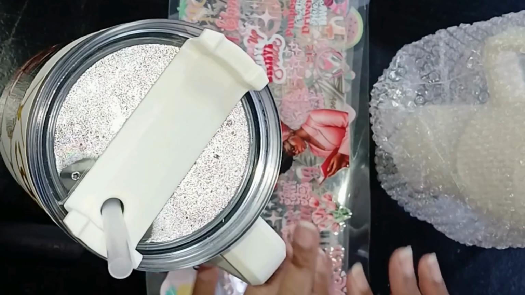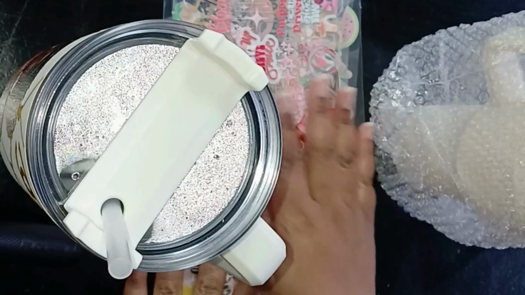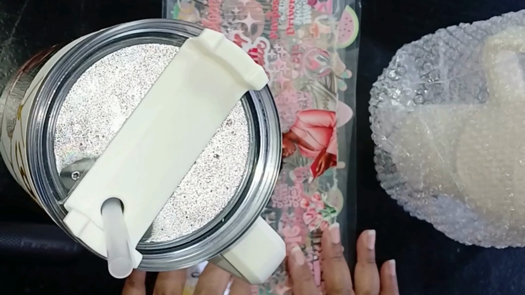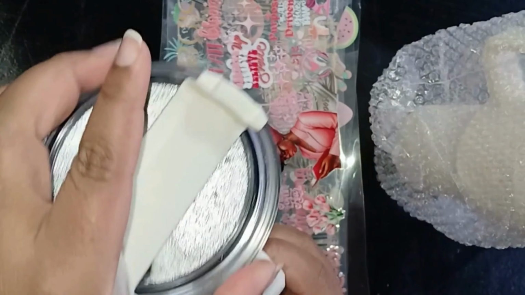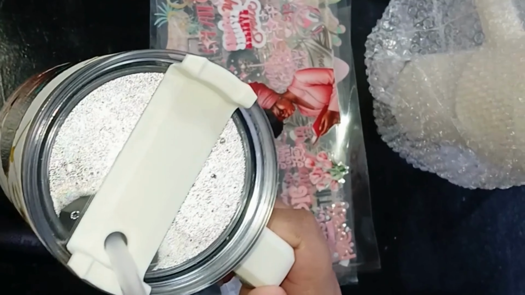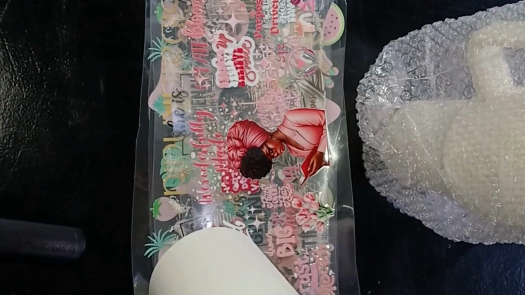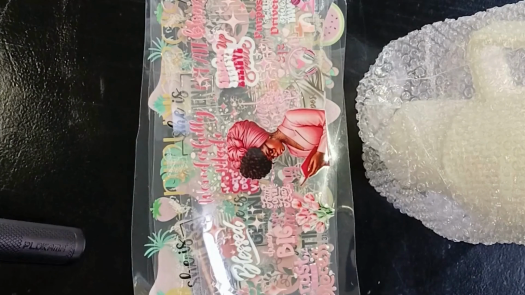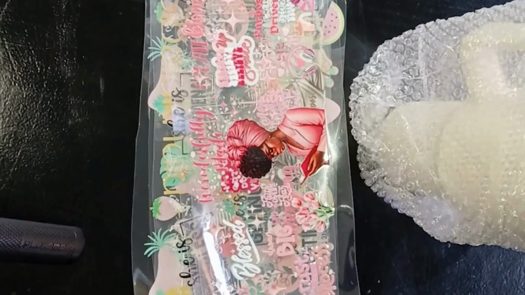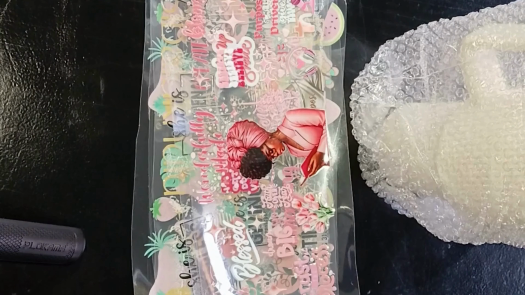Okay, so I'm going to take you through how to place your UV DTF stickers onto your tumbler. This is my tumbler that I'm currently using. As you can see, it's very pretty. There's actually water in here, so let me put that aside. This is the one that we're going to be using to do the demo.